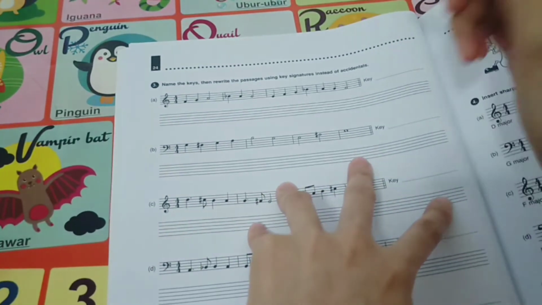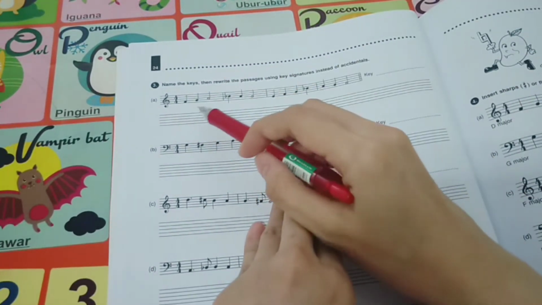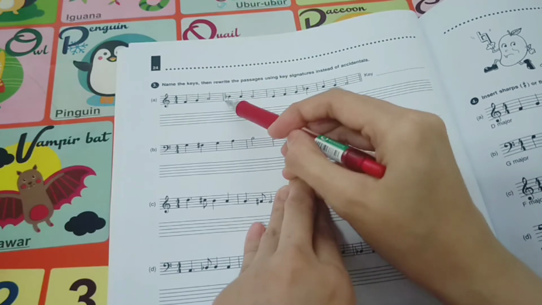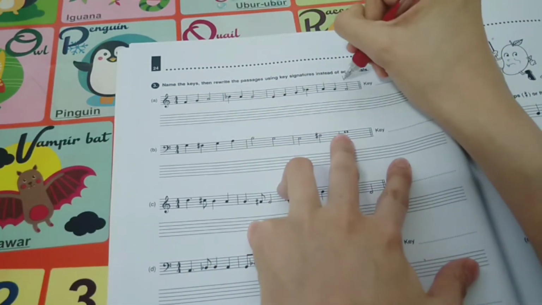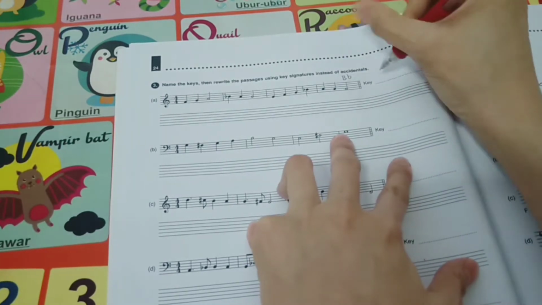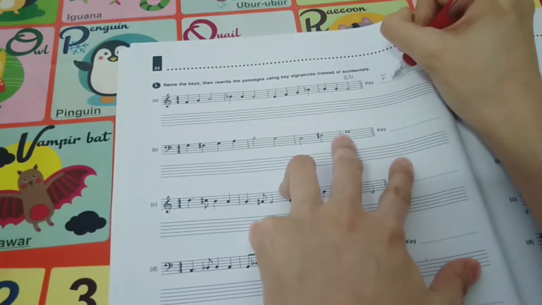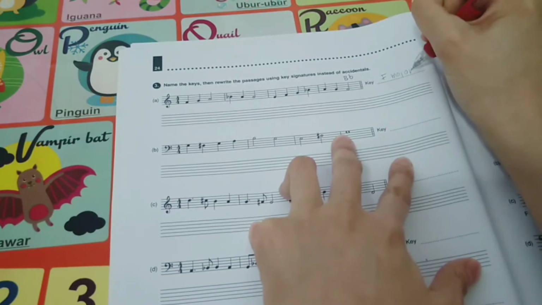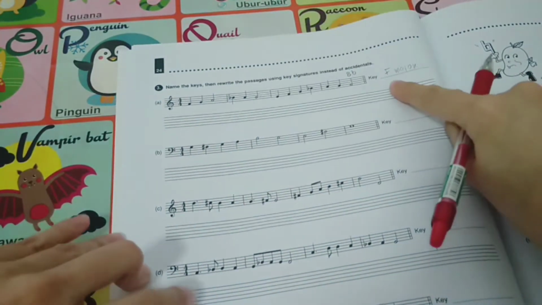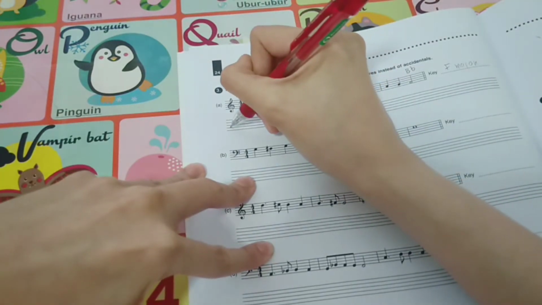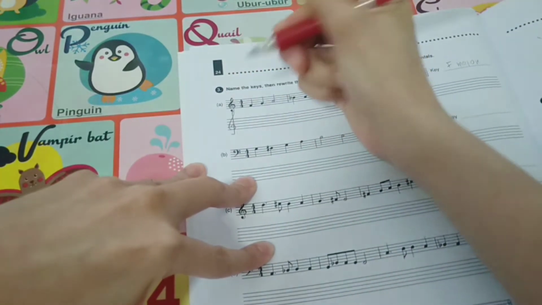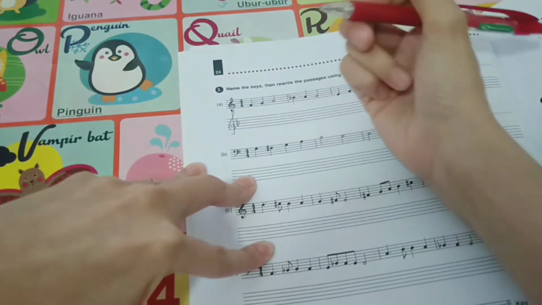First, we need to find out what the key is. So you have a B flat here. This is also B flat. So throughout this piece, we only have B flat. Means the key is F major. Now that you know the key is F major, we need to write the key signature. So treble clef comes first and then B flat.